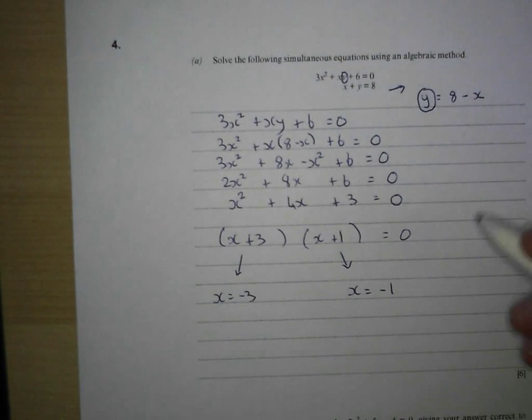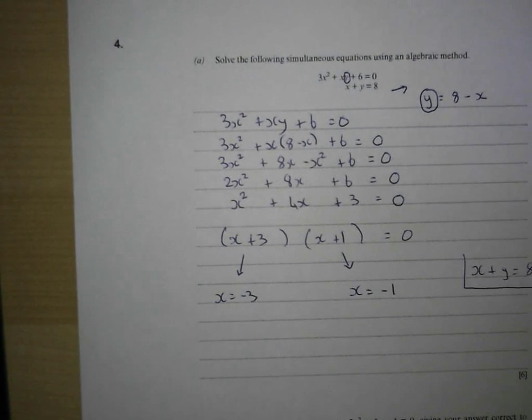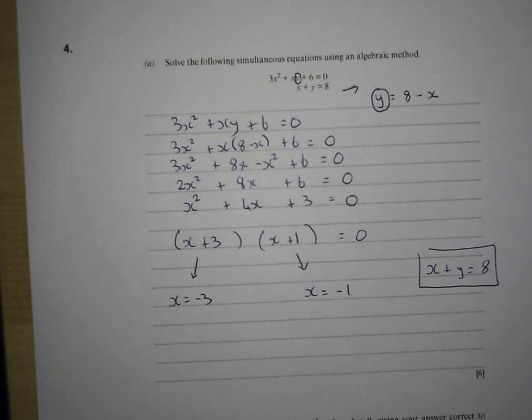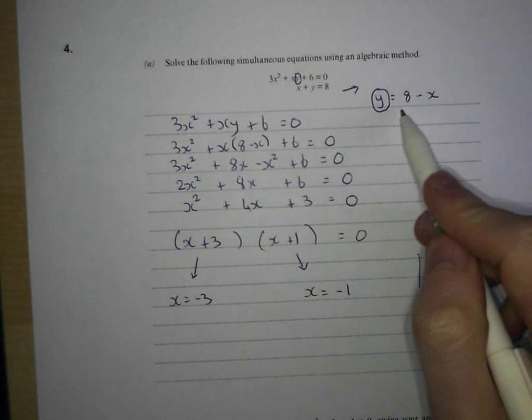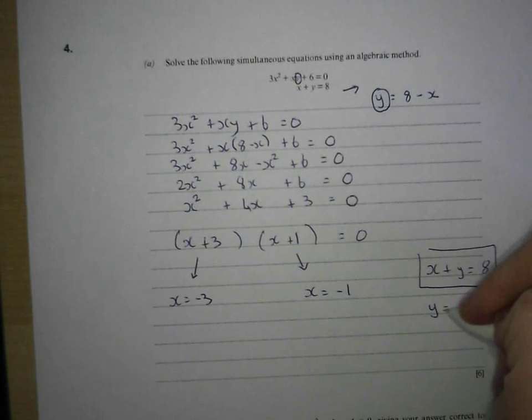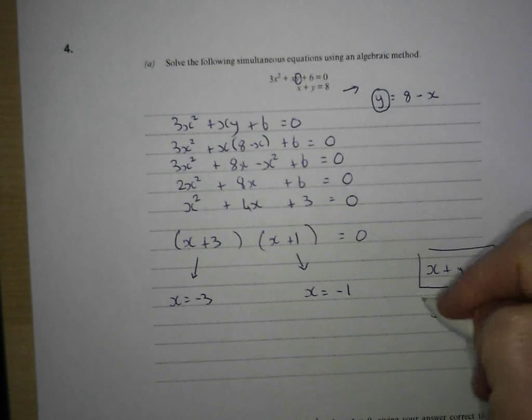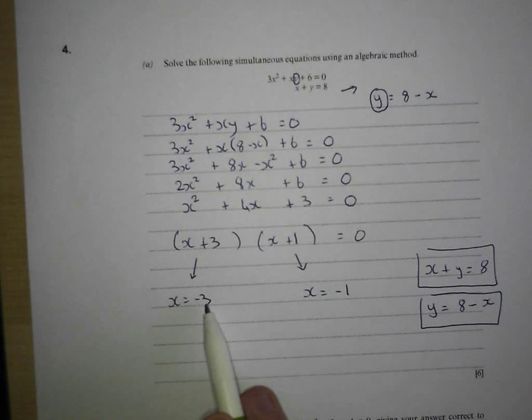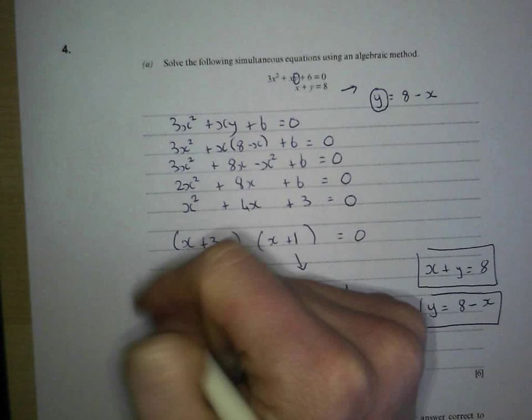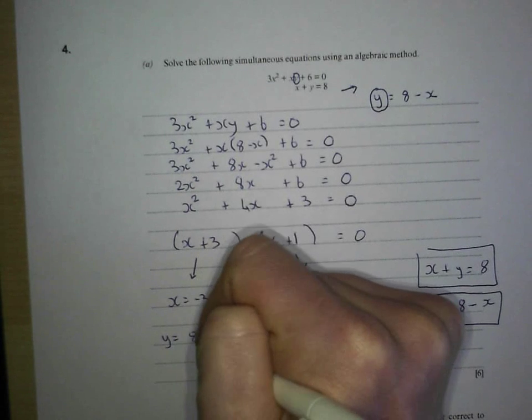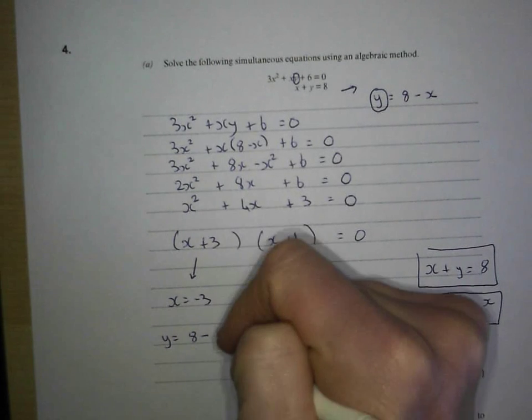And remember, x plus y equals 8. That's probably going to be your easiest equation to use to solve it. Or in fact, your rearrangement here, y equals 8 minus x. That's probably going to be even easier. So if x is minus 3, y is equal to 8 minus whatever x is. Well, x was minus 3.